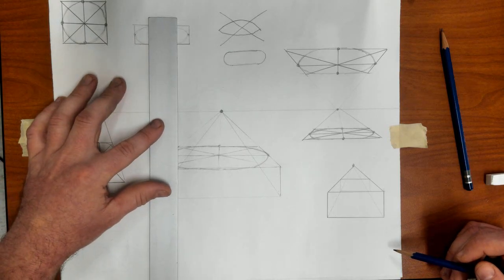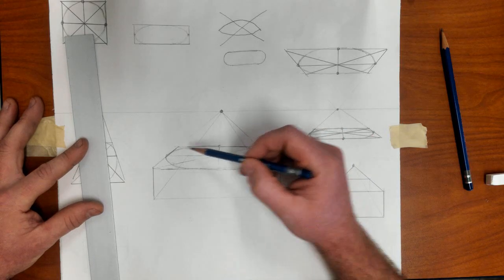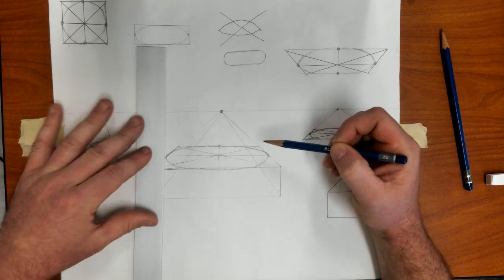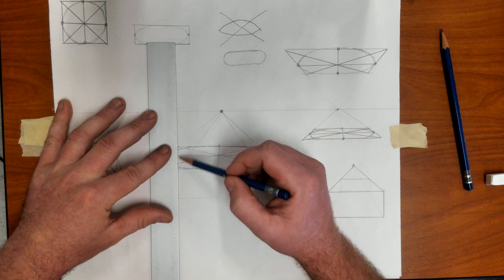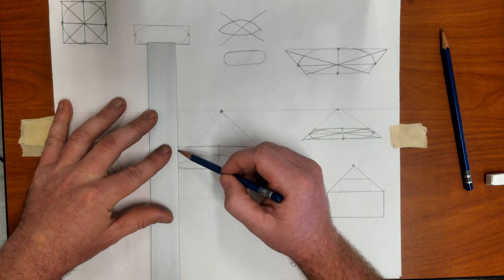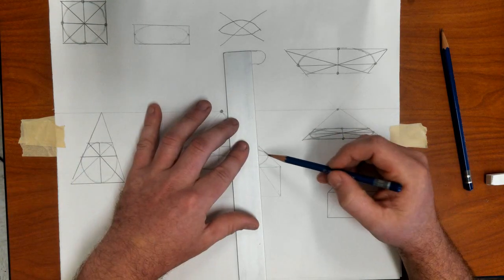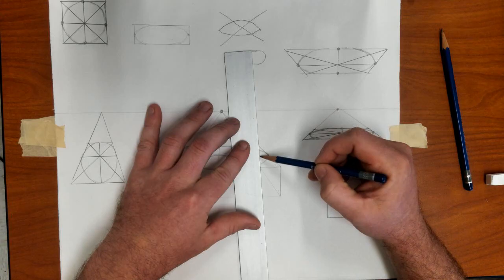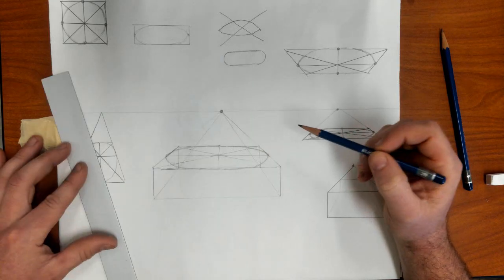And then I would come up to this top corner of my trapezoid, and I would bring a line straight down. Again, it's a little confusing because it is hitting right on this line, but that would be the back of my box if I was seeing it transparently.